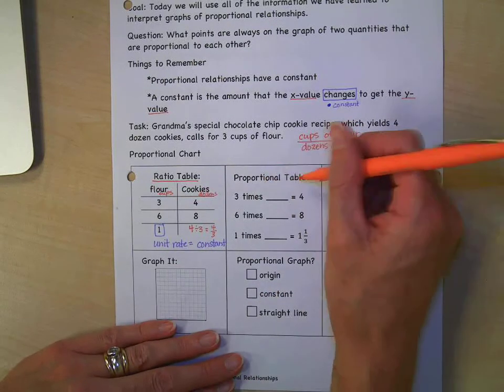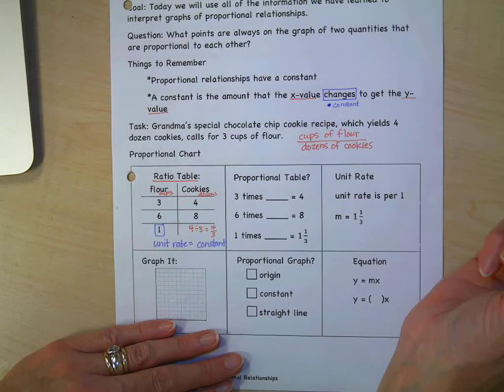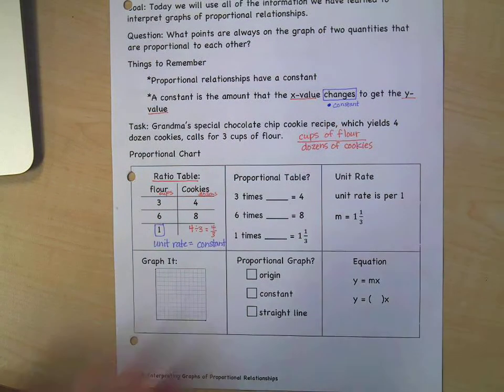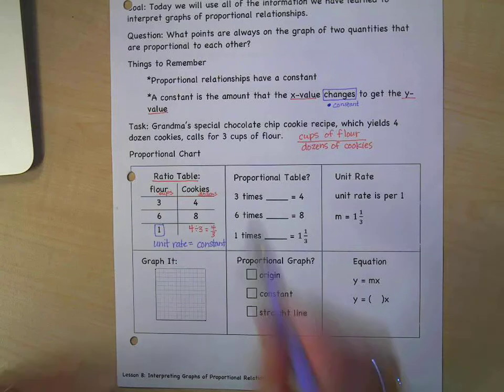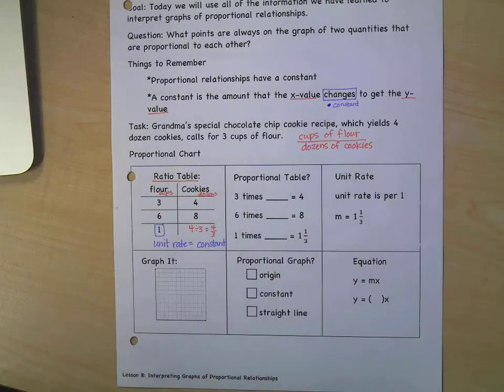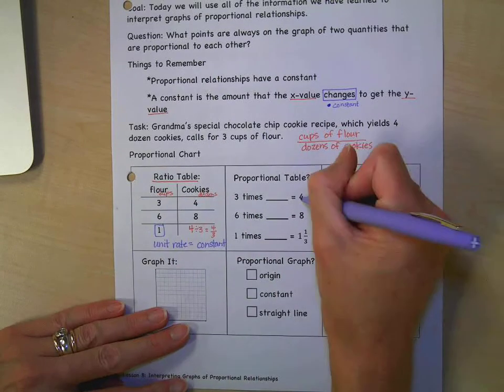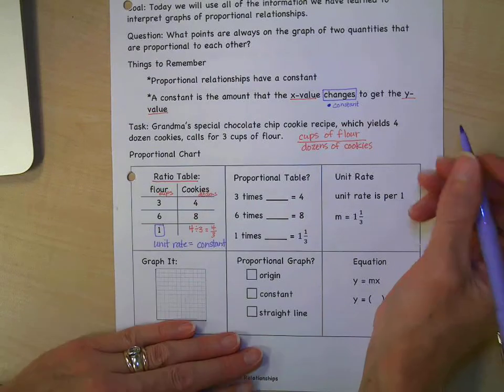Okay, so now what you have to do is you have to decide, is that table proportional? And I've taught you how to do that. So you're going to say 3 times what gives me 4? 3 times what number gives me 4?